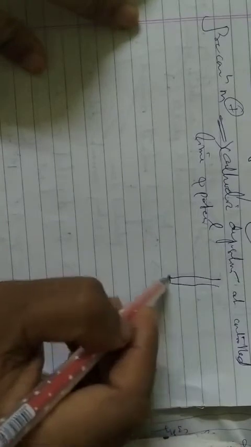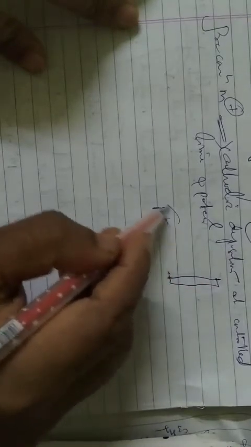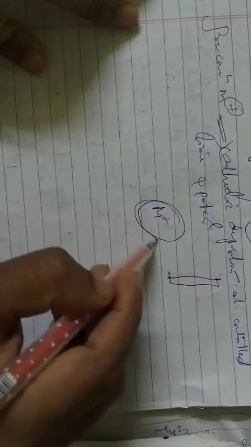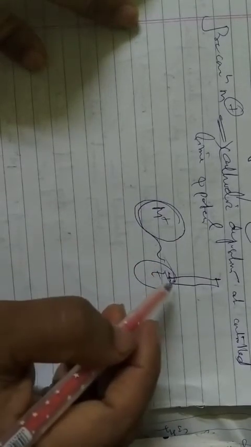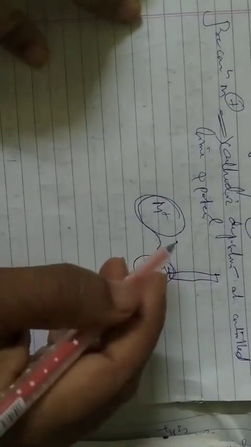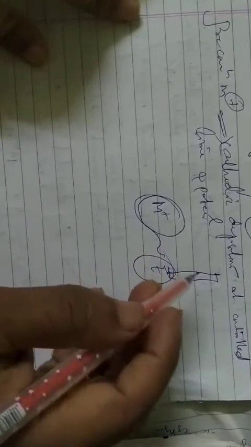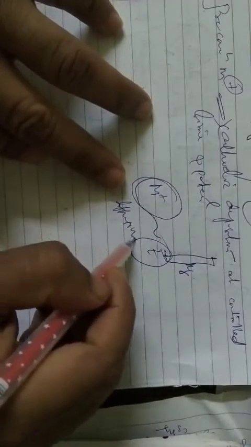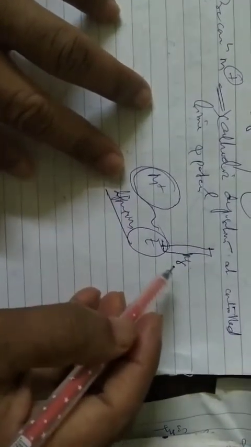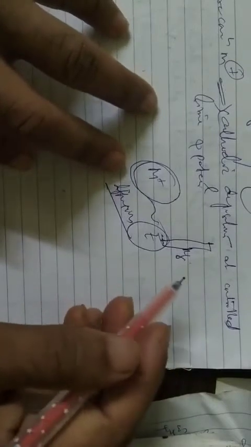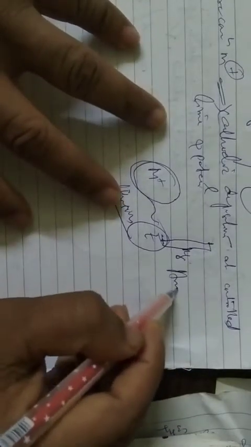The metal ion reaches the mercury electrode. So the pre-concentrated metal ions now reach the mercury electrode here, and by the diffusion process they reach the mercury. At the electrode they are reduced to form the amalgam.